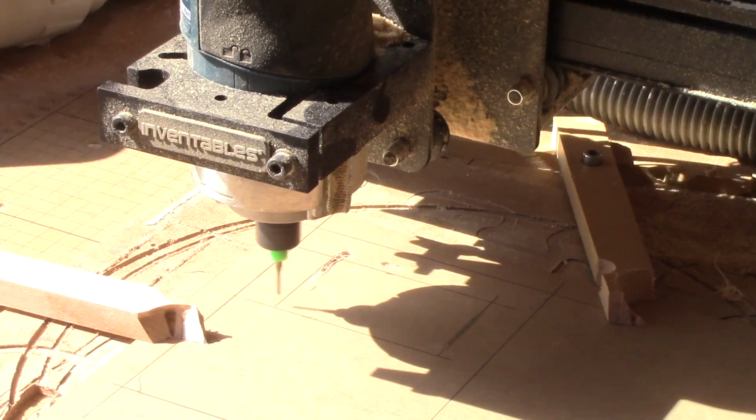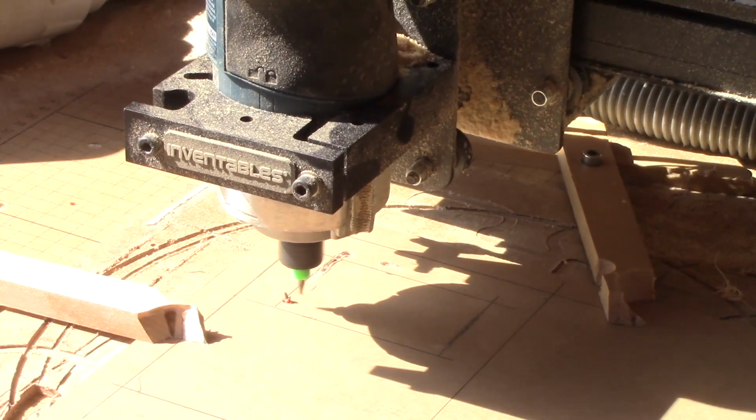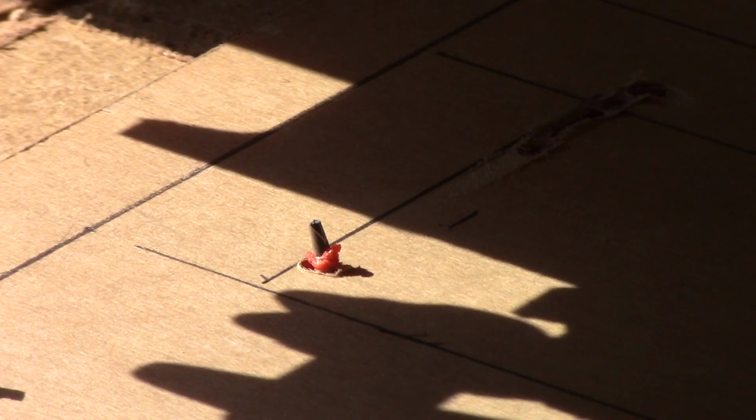Now I need to cut a square hole for the display. Oops, I think I went a bit too fast. Plexiglass is harder than it looks. I check another bit and cut the hole, but way slower this time.